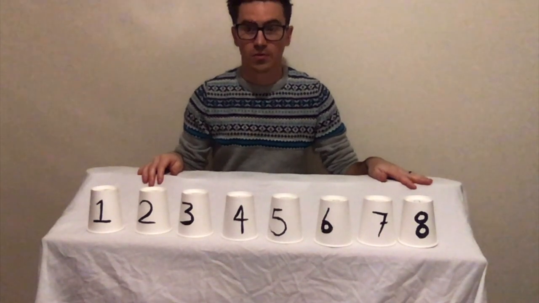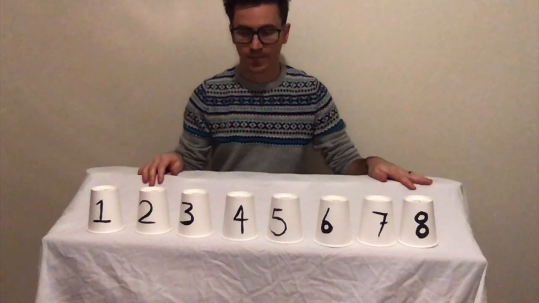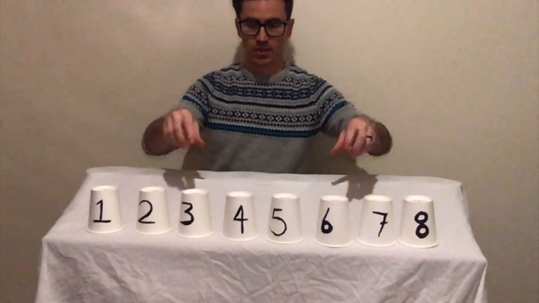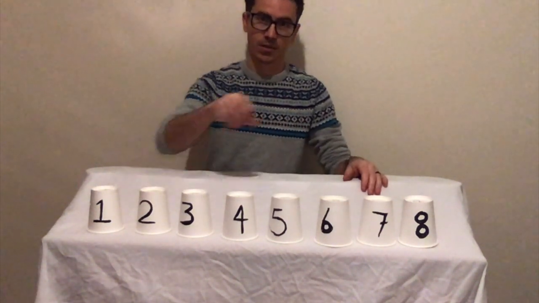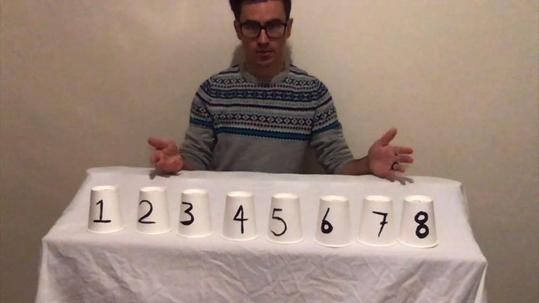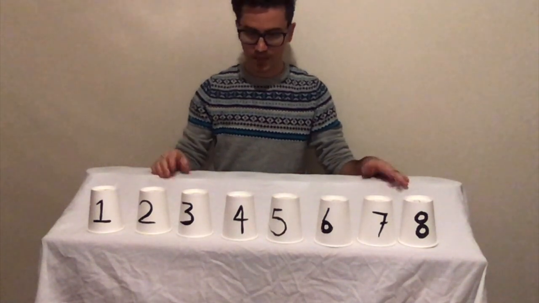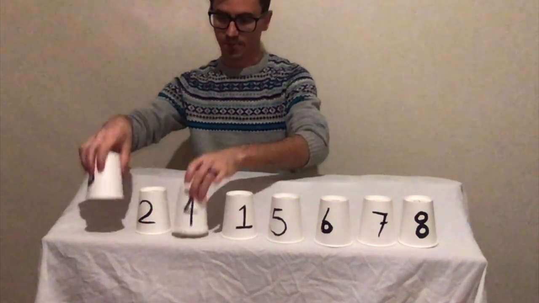So insertion sort works very similar to selection sort, where selection sort took the numbers and swapped them around. Insertion sort inserts that number into where it's supposed to be. So let's demonstrate it. Let's randomize this sequence up.